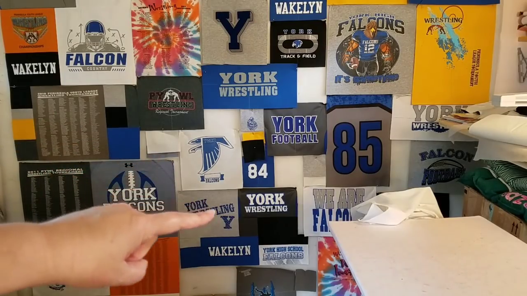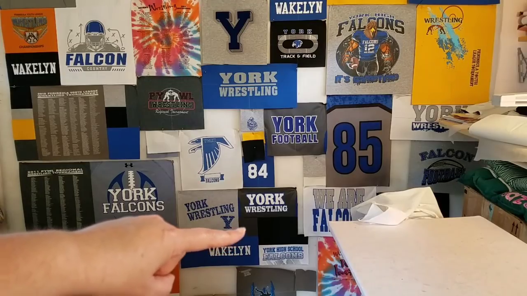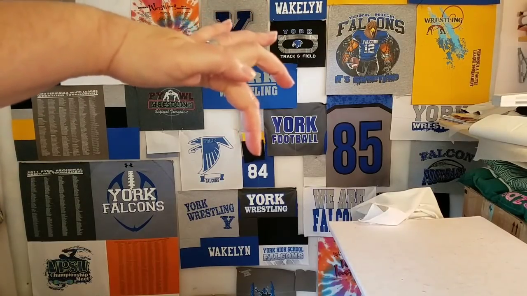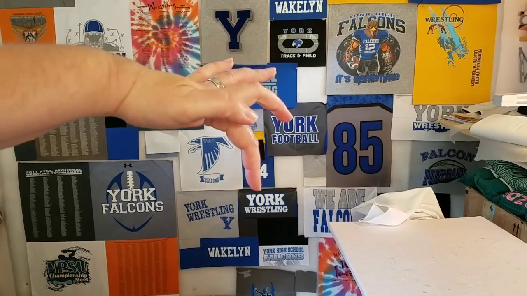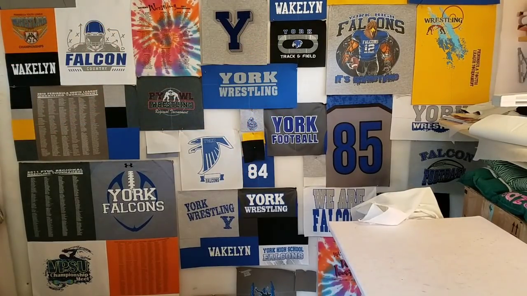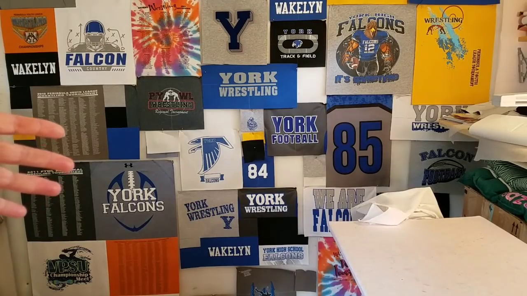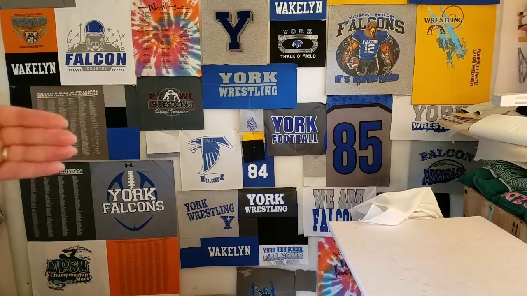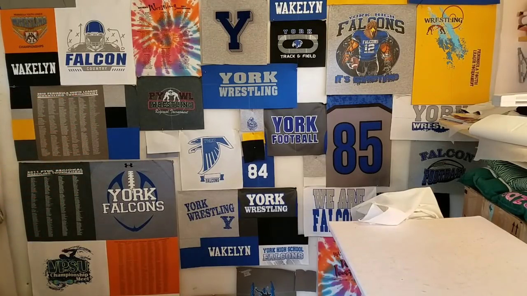Also, this blue section here appears to be sitting right on top of that black block, which is really neat. And the black portion, although it's kind of blending in, looks like it's sitting on top of the York wrestling shirt. So that is the way that I achieve this illusion that everything is three-dimensional or popping off the quilt.